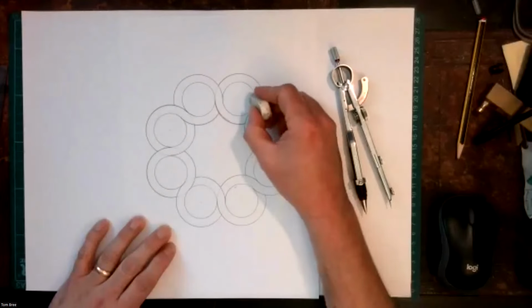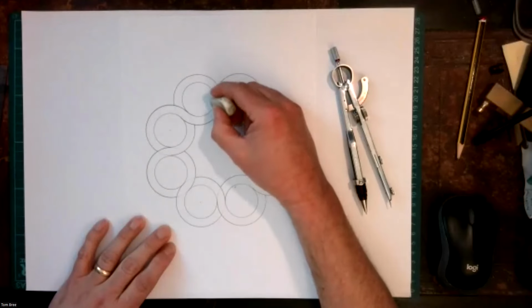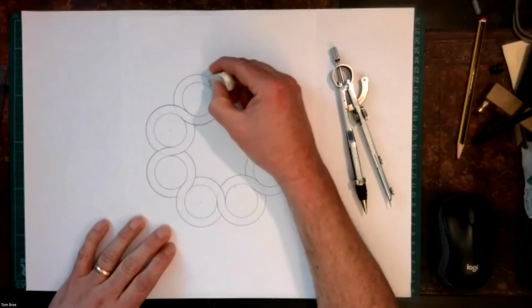Now you don't have to do what I'm doing here. I'm just rubbing out the construction line so that you get a real strong sense of the weave.